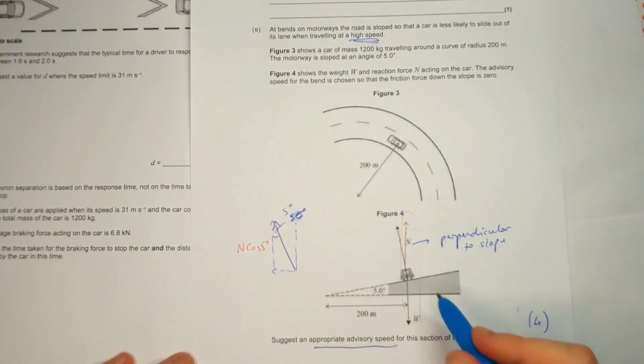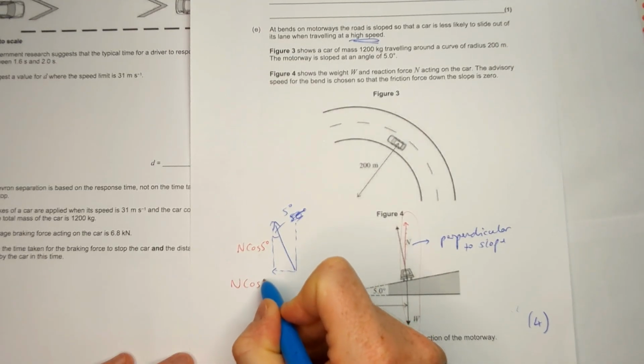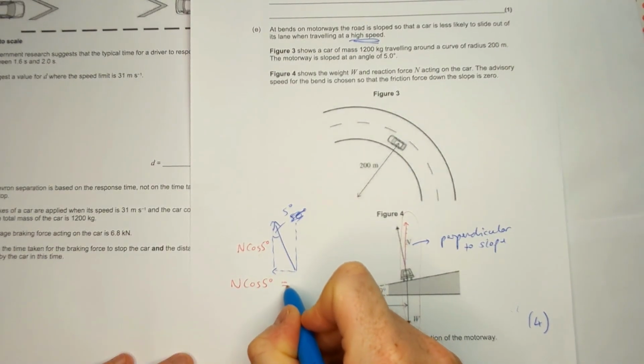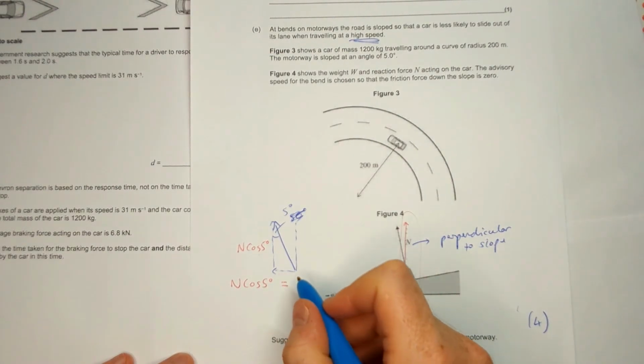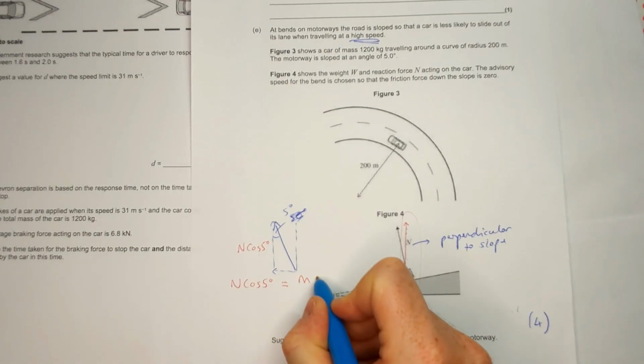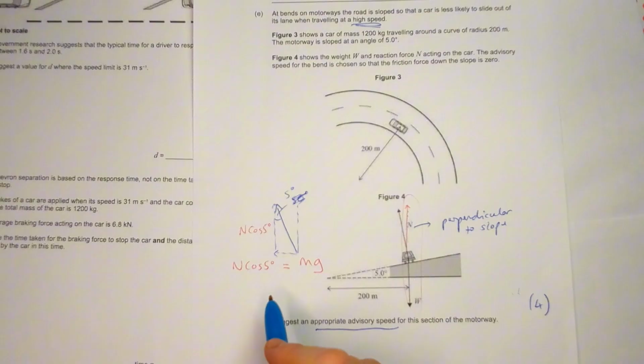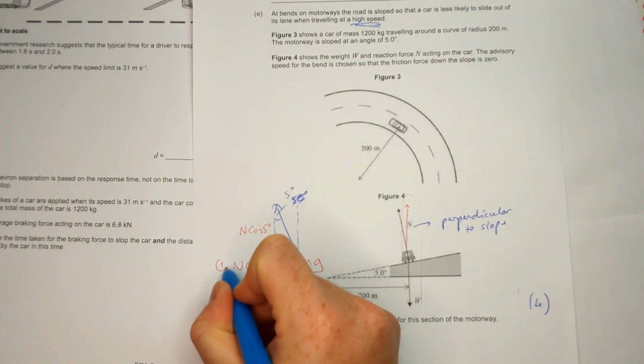So we can then say, and I'm going to do all the workings here just because I haven't got much room down here, N cos 5 degrees is going to be equal to mg. I actually don't need to write down m, even though they give it to us. I don't think we need it for this bit of the calculation, which is one of the neat things about this. Okay, so that's expression 1.